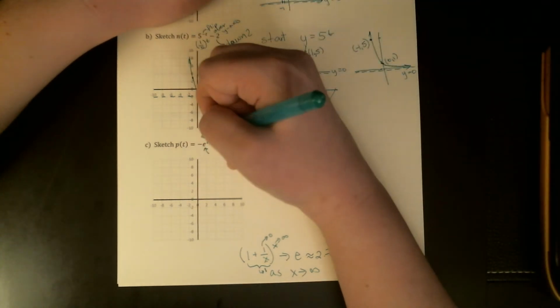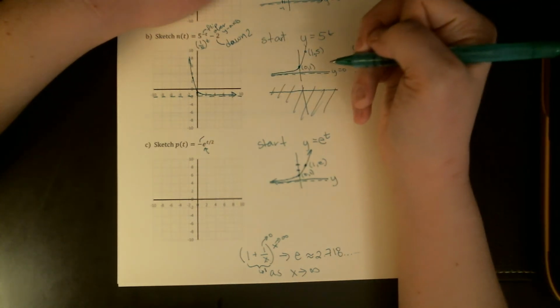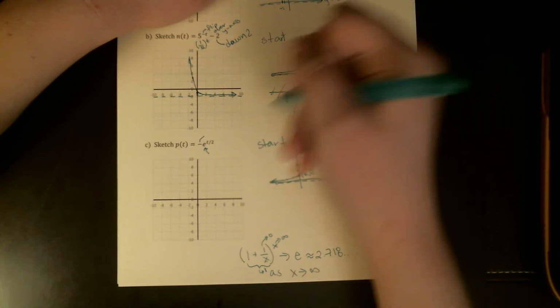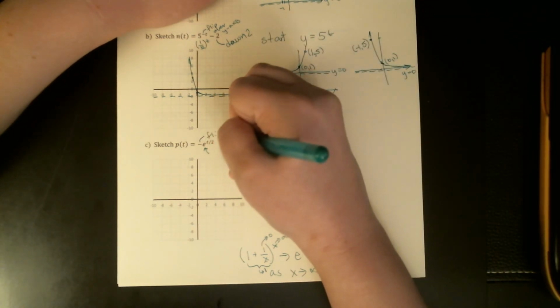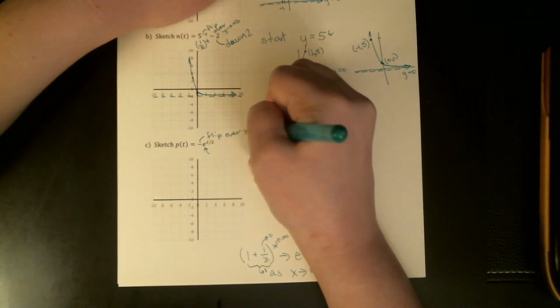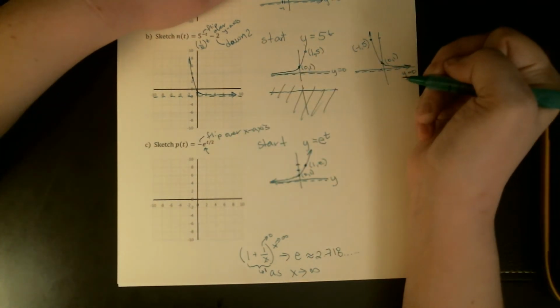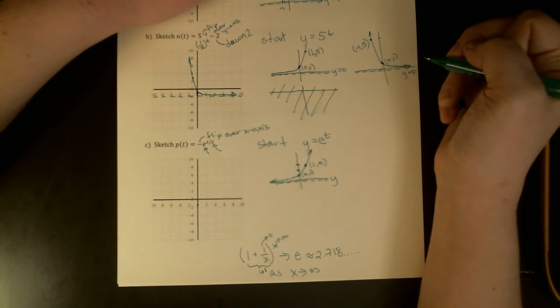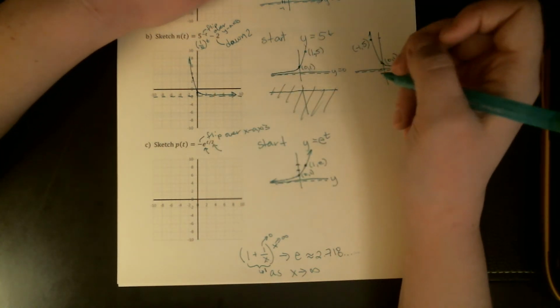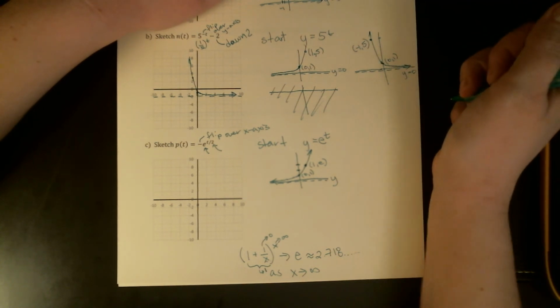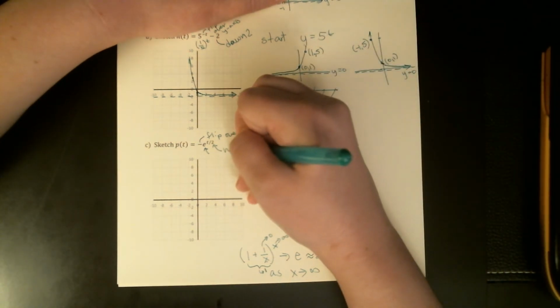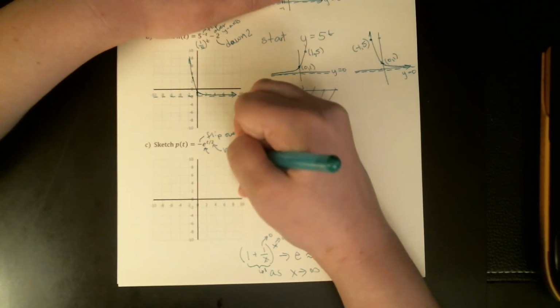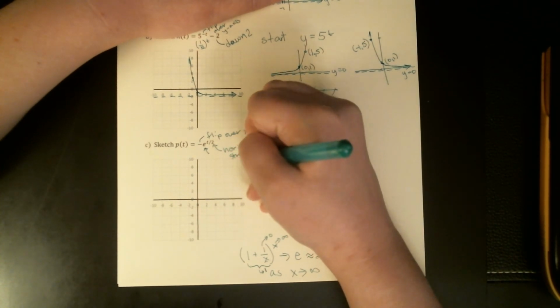Transformations I see: the negative sign is not in the exponent, so that's affecting y. That's a flip over the x-axis. So there's the flip upside down I was trying to do last time. And then the division by 2 is in the exponent. So this is the same as having a 1/2 t. t divided by 2 is the same as 1/2 t, which means that's a horizontal stretch by 2.